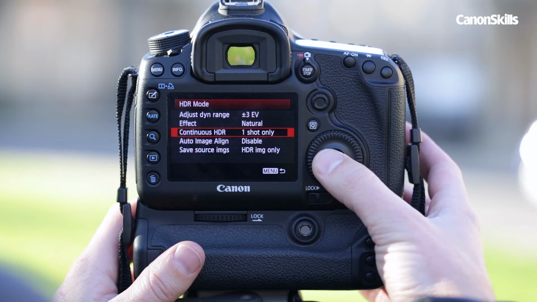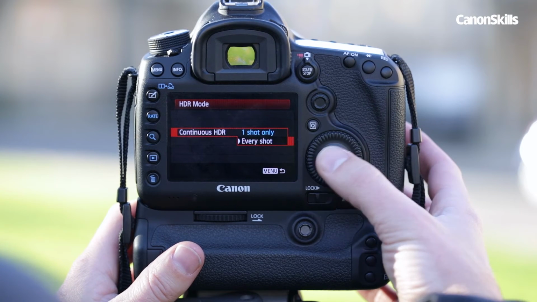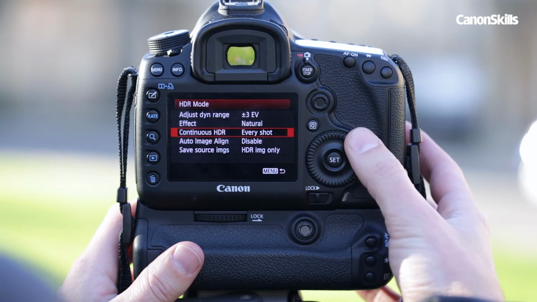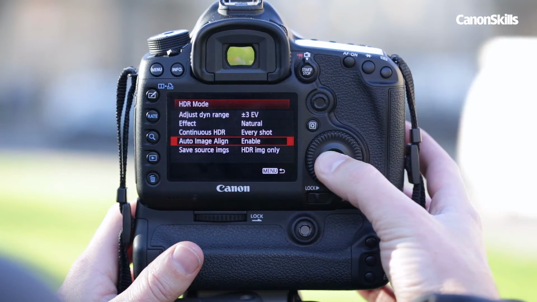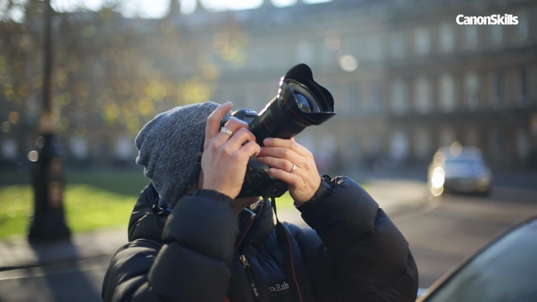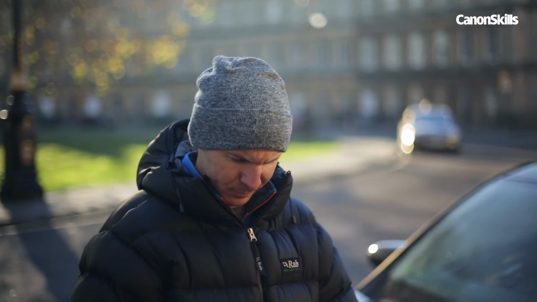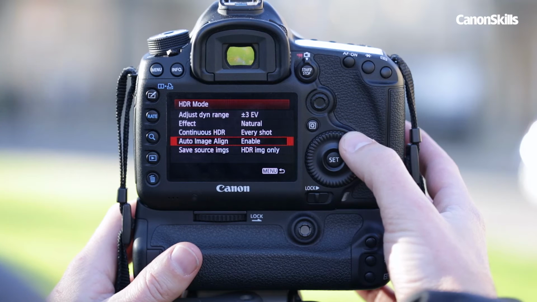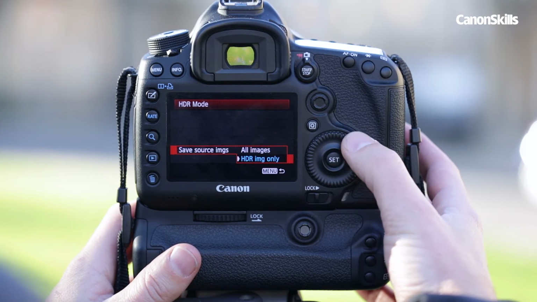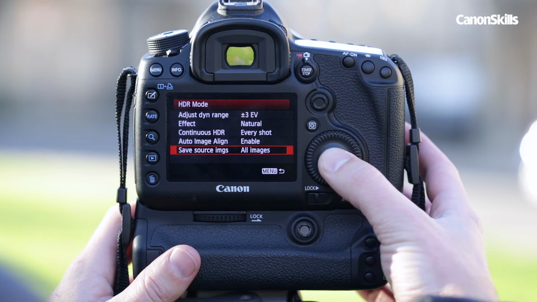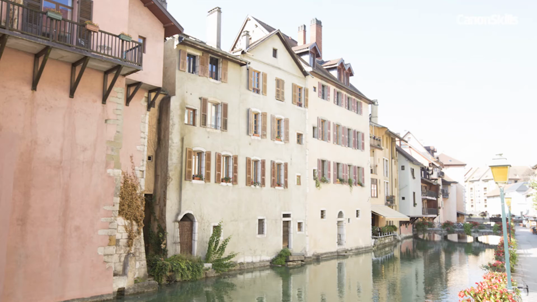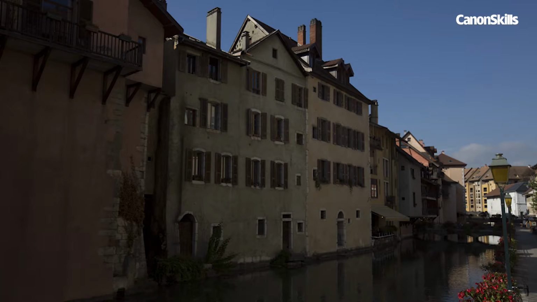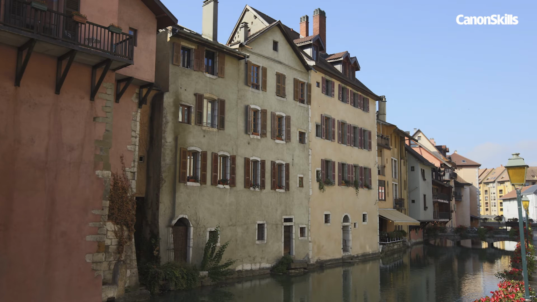Under Continuous HDR, set to every shot, so you don't need to keep switching it on again. Now enable Auto Image Align, which is surprisingly good at lining up the 3 original images, even when shooting handheld. Finally, under Save Source Images, choose All Images. This means, when shooting in the raw image quality on advanced cameras like the 5D Mark III, your camera will save the 3 bracketed exposures. Helpful if you want to merge them into an HDR image later using Photoshop.